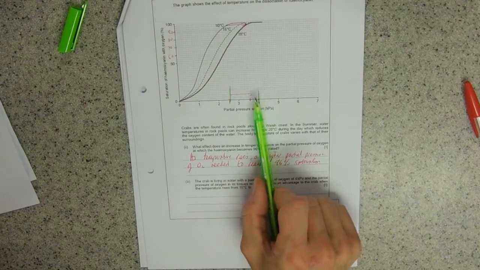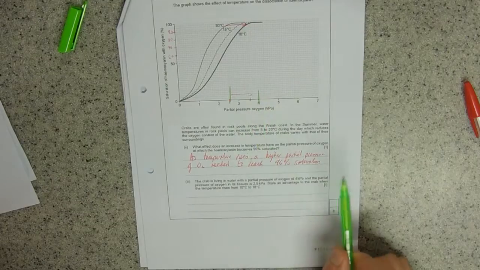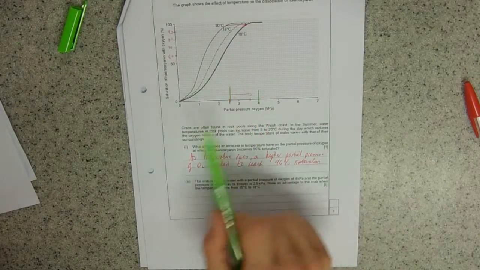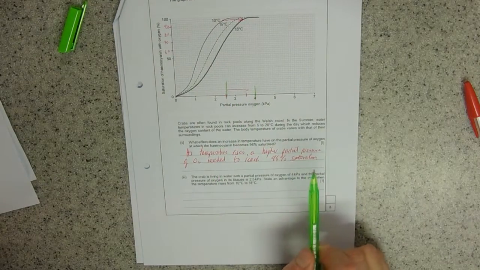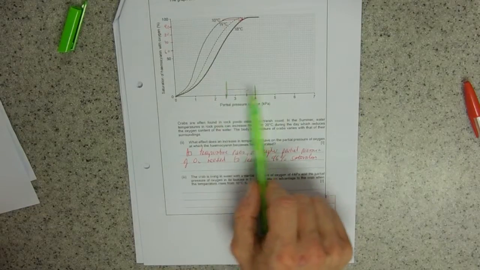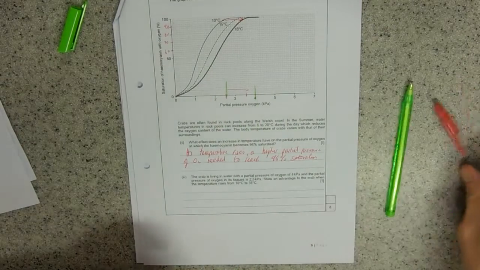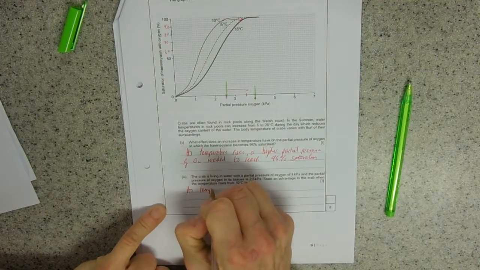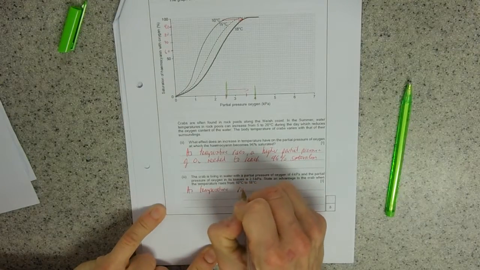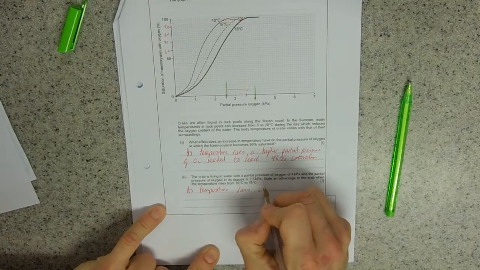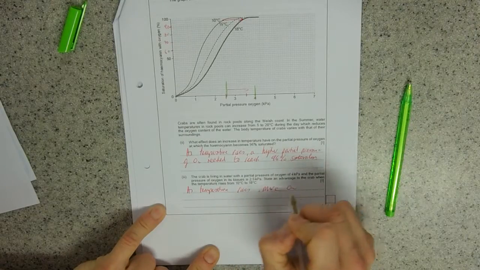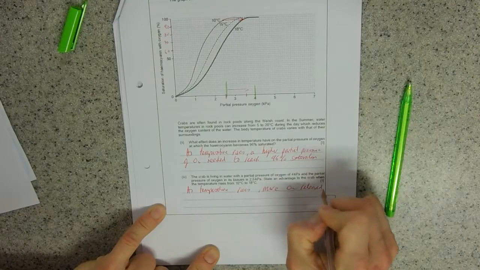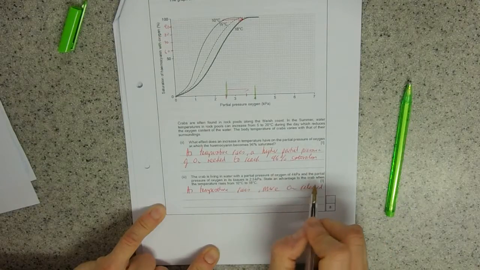If the temperature rises, what's this oxygen going to do? Well, it's going to be released. If the curve moves to the right, oxygen will be released. So as temperature rises, more oxygen is released.